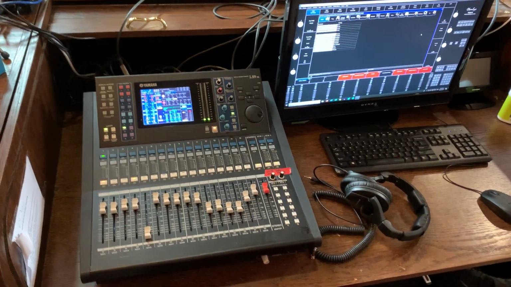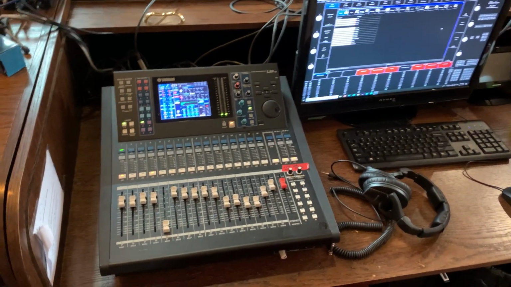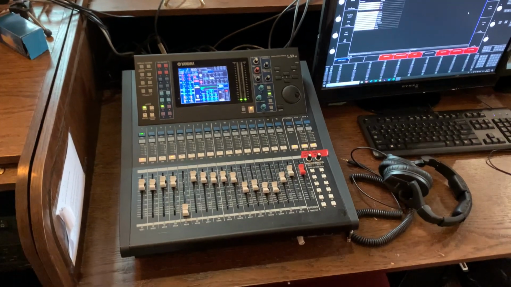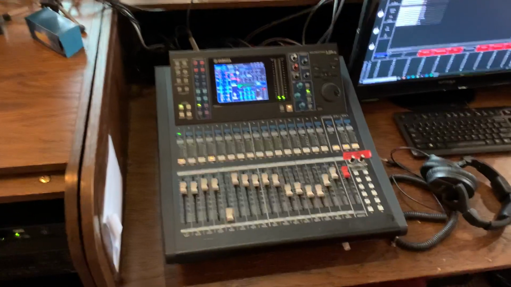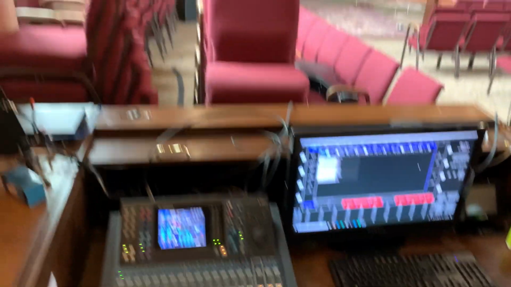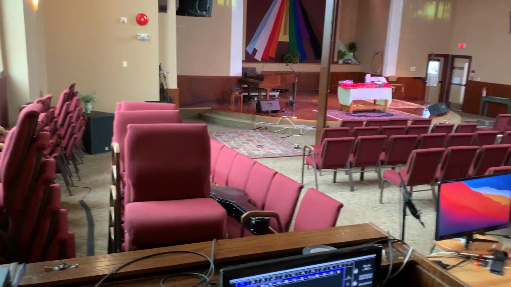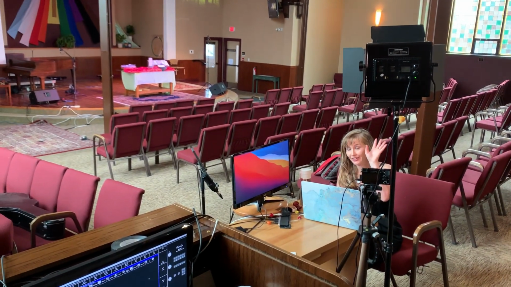Hey there, this is Casey behind the camera here, just hanging out at our tech booth. I just wanted to show you a bit of a behind the scenes tour for those who are curious about our setup here at Oak Bay. You can see we're at the back of the sanctuary. There's Amy, hello.